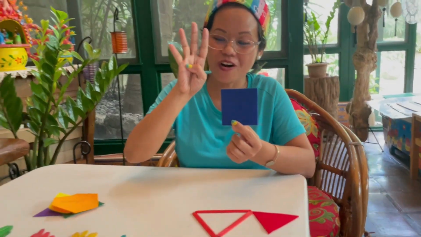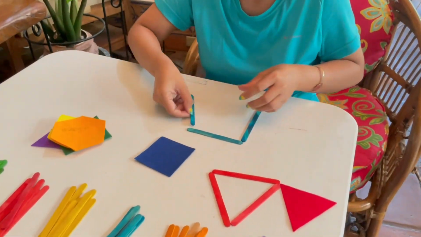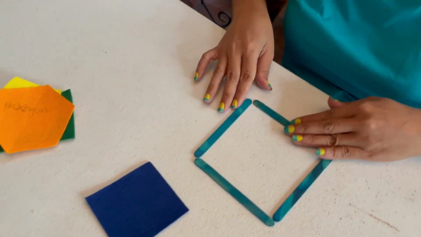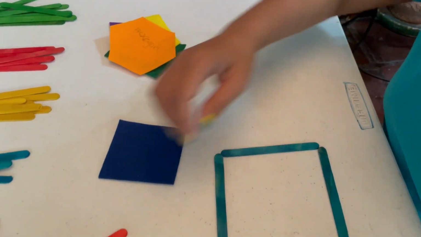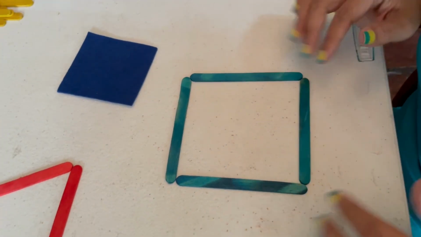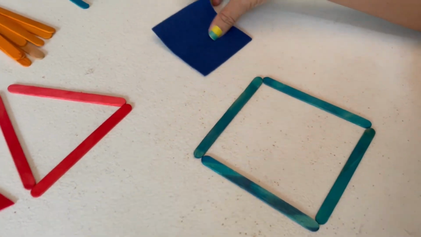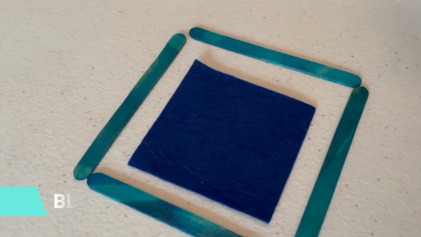Go ahead. 4. Is it right, Teacher Van? Let's see. Did Teacher Lynn make a square? Let's find out. Perfect square.